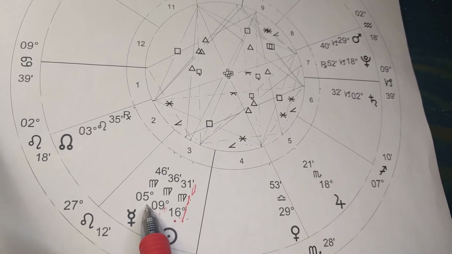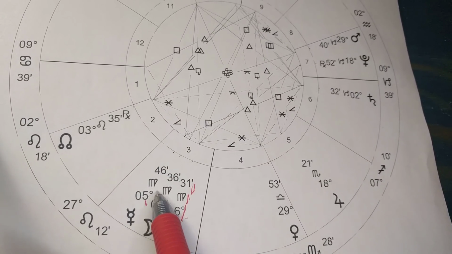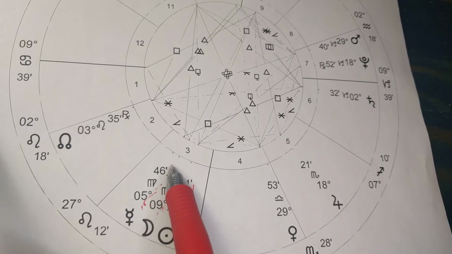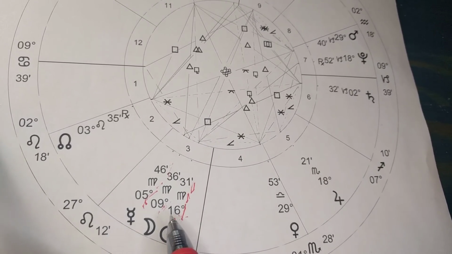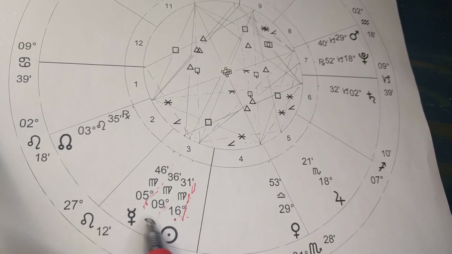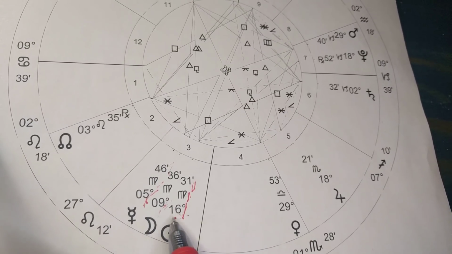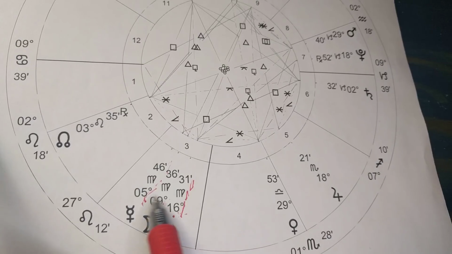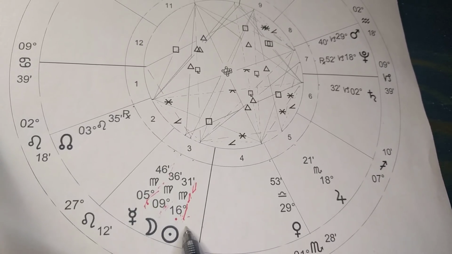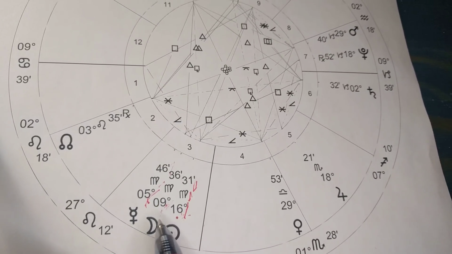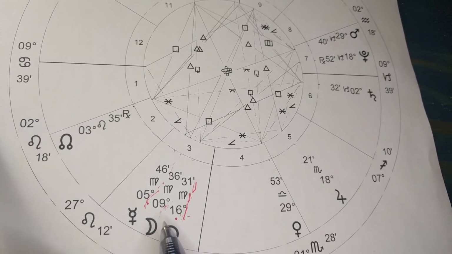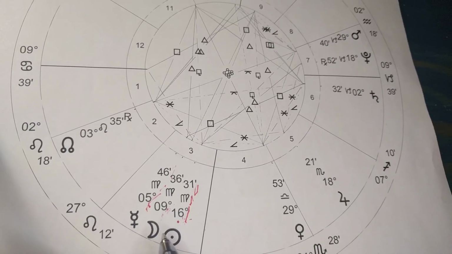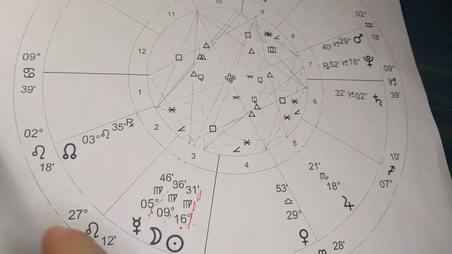And then Mercury is also fast moving. Mercury here is at 5 degrees of Virgo and 46 minutes. So these 3 planets all together here in Virgo are actually some of the fastest moving. And so we don't typically reference the minutes because they move so fast. It isn't as relevant. However, with slower moving planets, you do want to reference the minute because of how slow they move.